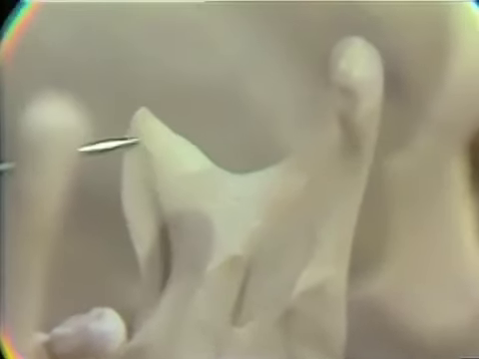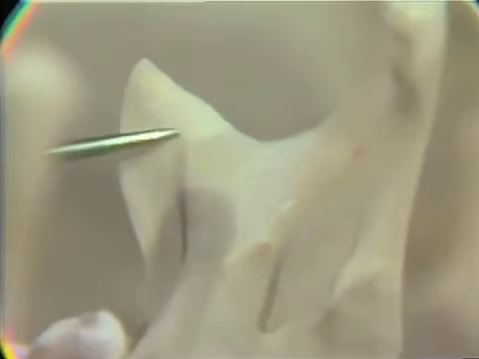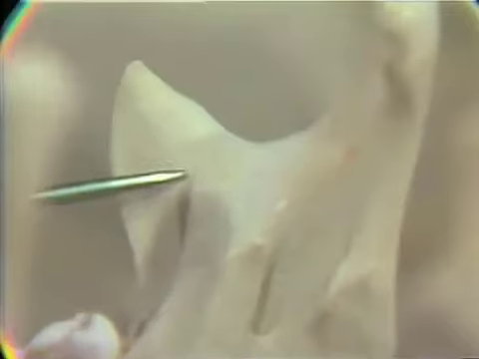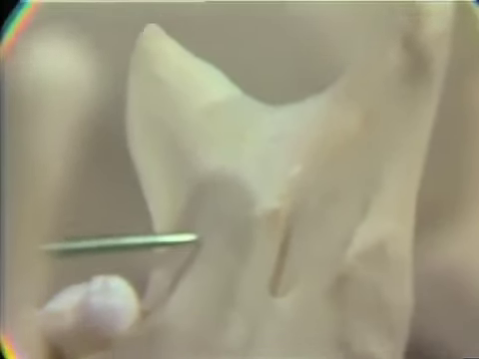Another feature of the ramus is a crest which passes down toward the retromolar region, and this is called the endocoronoid crest, which will lead to the temporal crest.